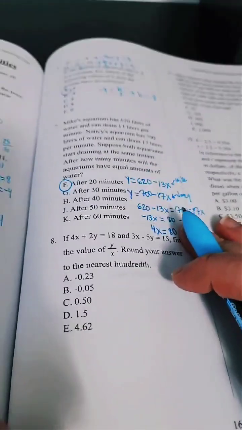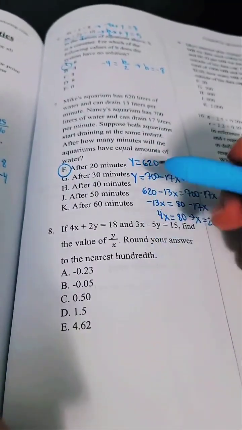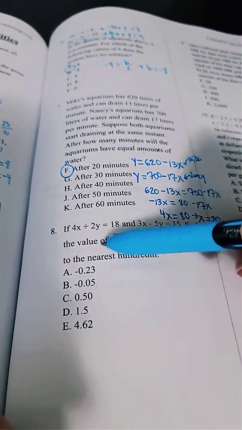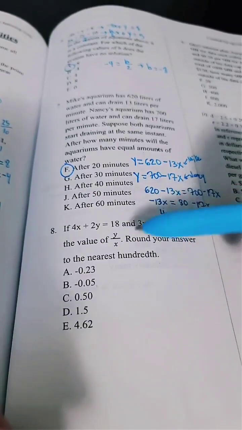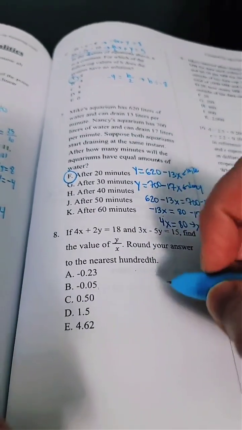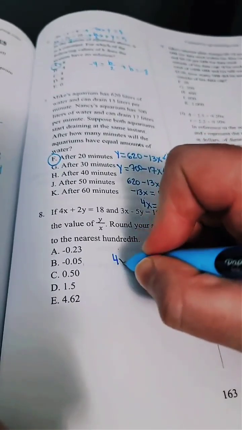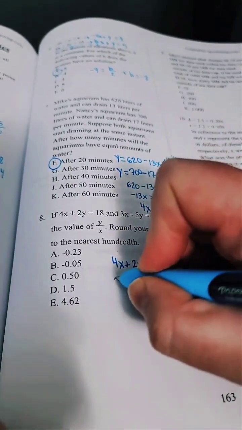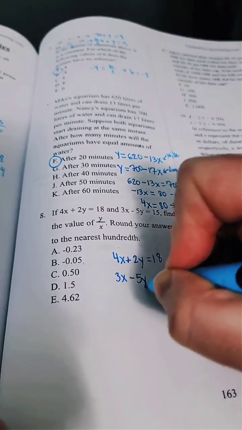So then let's go to number 8. It says that we have these systems of equations and then find the value of y over x, round your answer to the nearest hundredth. Okay, so let's write these on top of each other so that it's easier to see and work with.